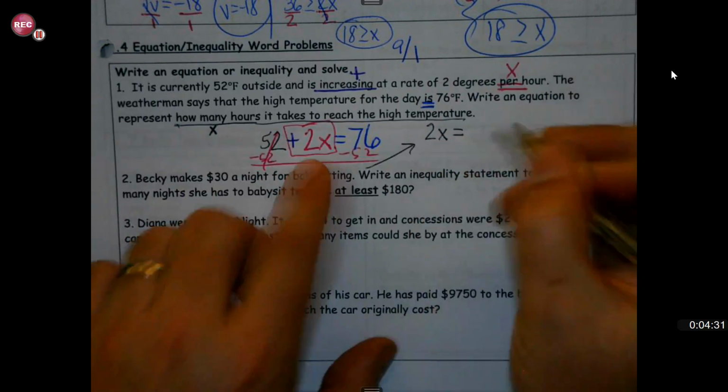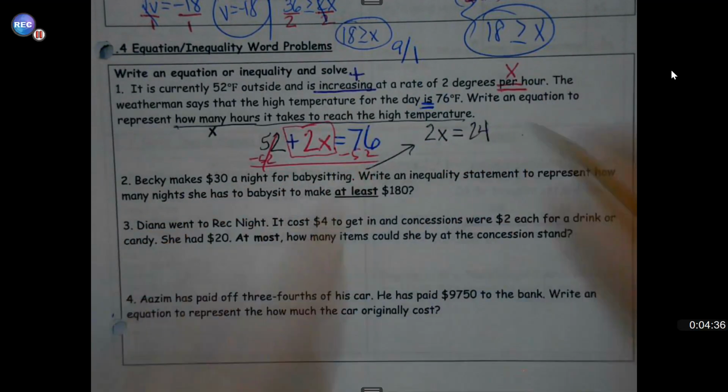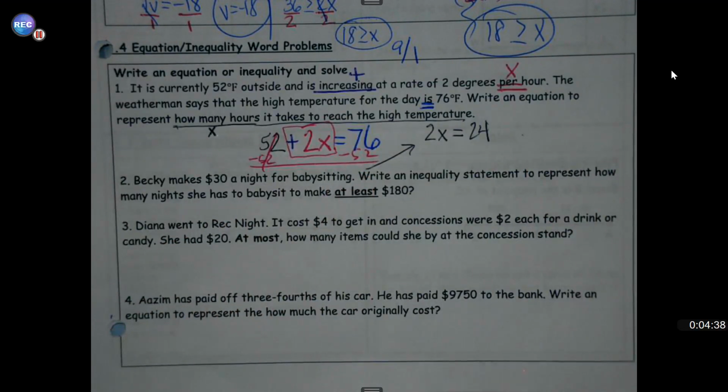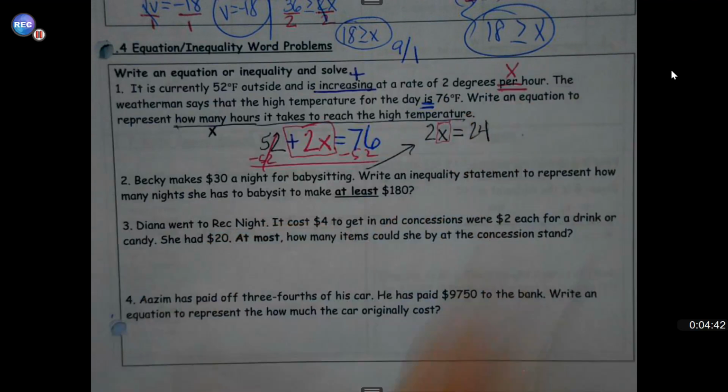2x equals, and again, use your calculator if you're not sure. So now we're almost there. But I want x. I don't quite have x yet. I'm multiplying x by 2. How do we undo it? We divide by 2.